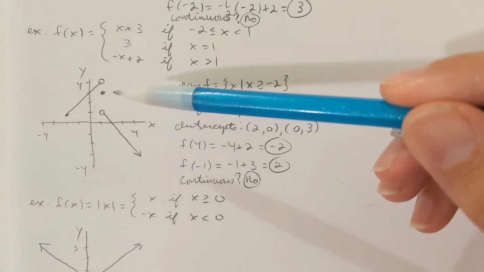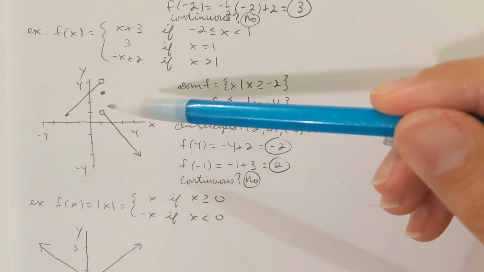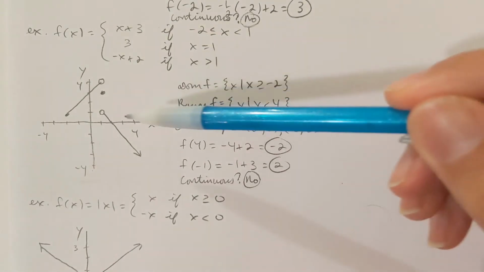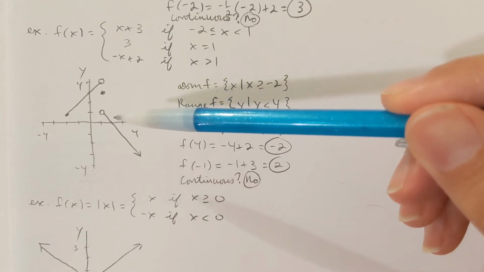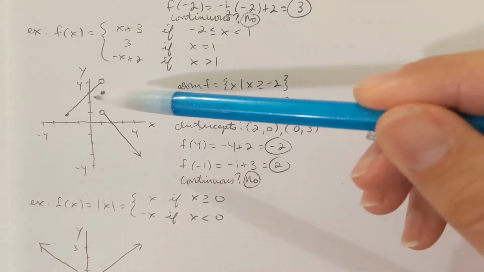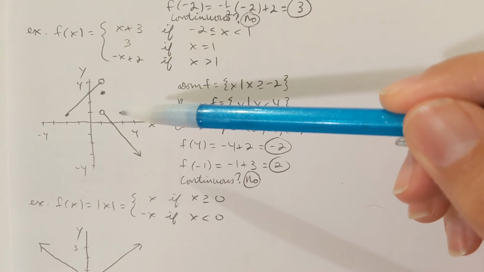Piece 2, I've got y equals 3 if x is 1. Well, that's going to just be a point, since anything greater than 3 or less than 3 would be erased.